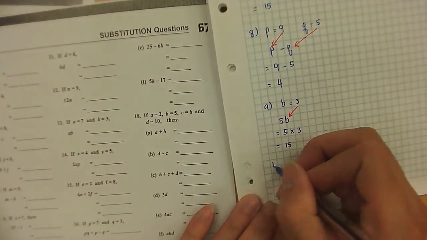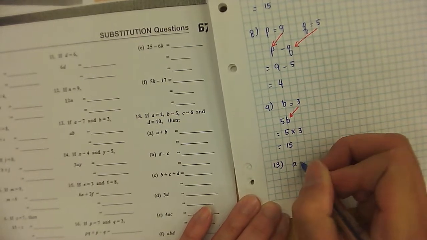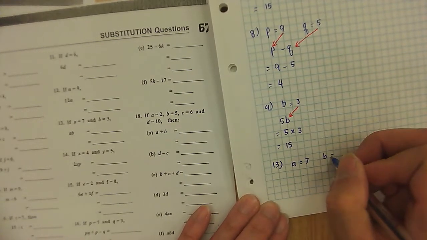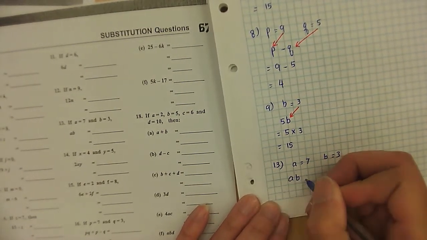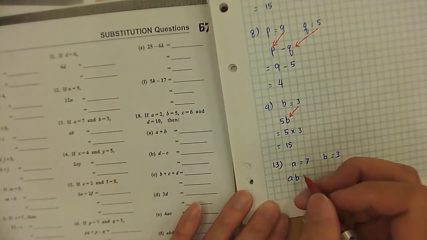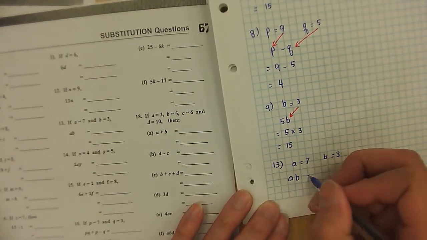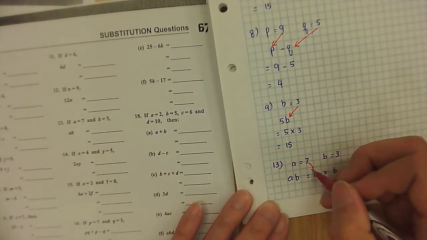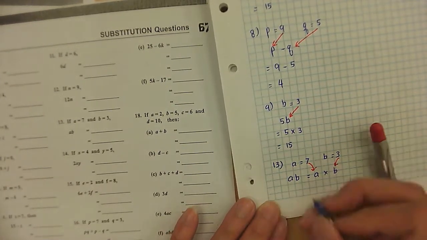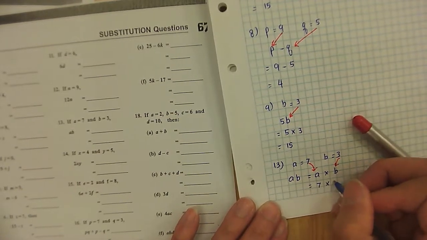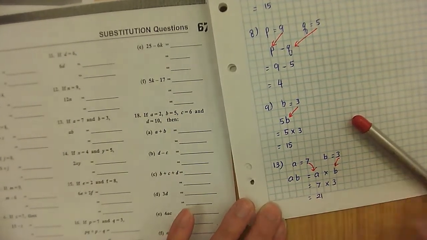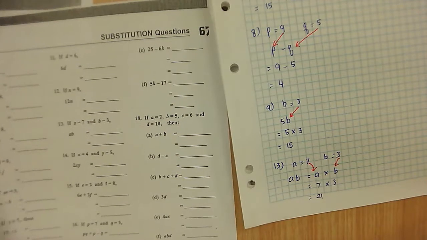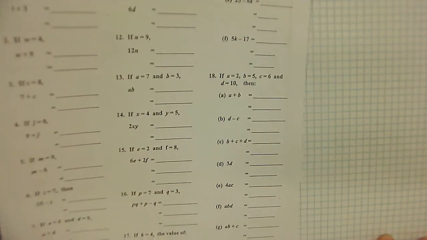Let's have a look at question 13, when you have two variables. Question 13, a equals 7, b equals 3. So you've got ab, which basically means a times b. This is what I'm going to do. A is 7, b is 3. So all I've got here is 7 times 3, which is 21. So that's question 13.